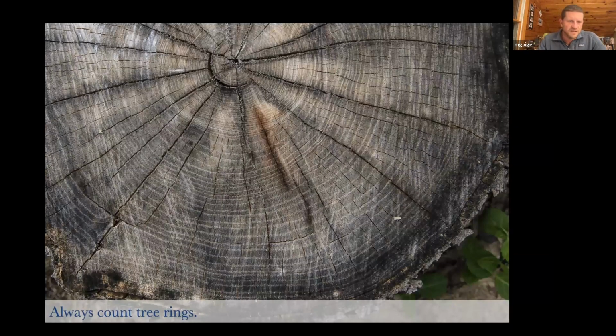And lastly here on the field marks, my PSA is always count tree rings. If you're walking down a trail and a tree fell across the trail and someone has cut through it, just have a glance, have a look at the tree rings and see what you see. This is an ash here, and I want you to see these 3 periods of this tree's growth. You're looking at a tree that's maybe 15 inches in diameter.